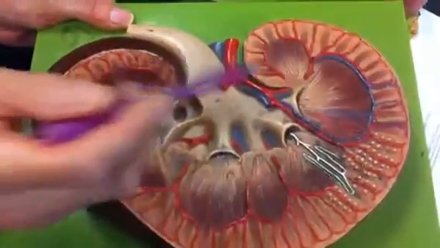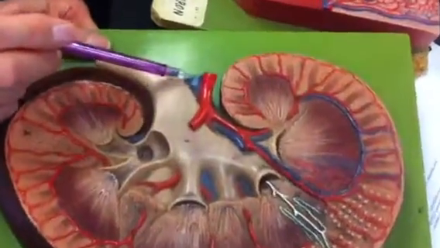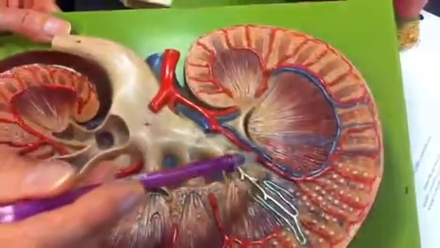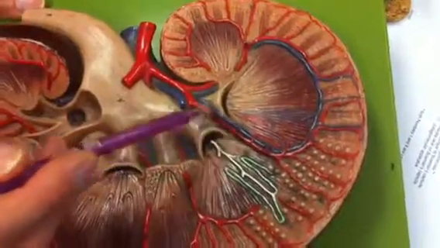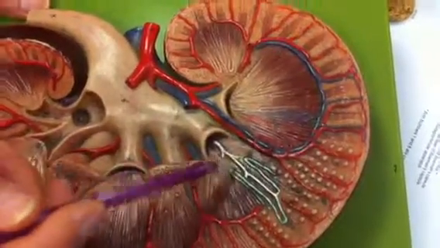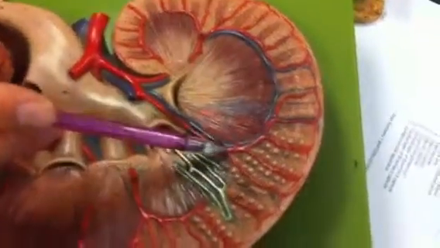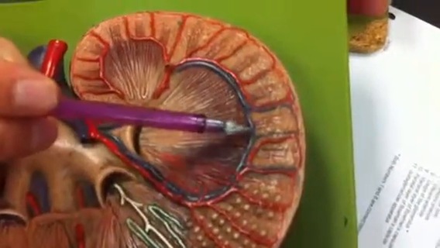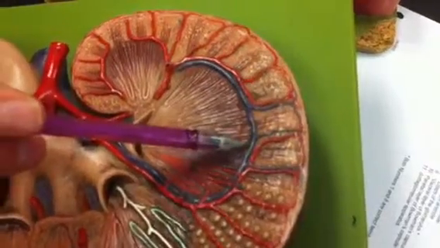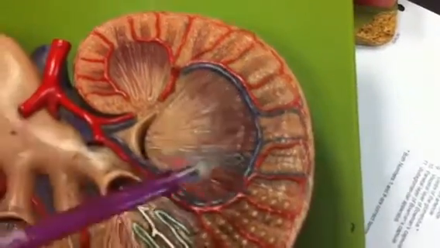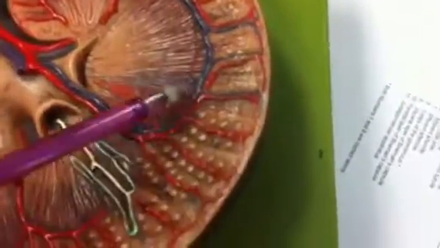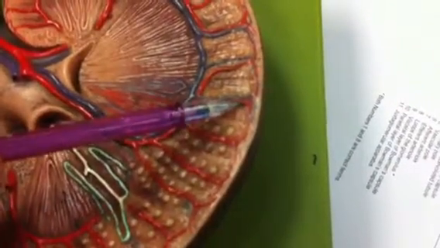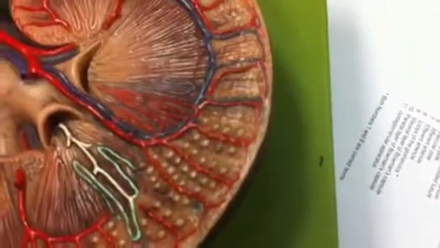Now for the blood vessels. This is renal artery, renal vein. The first branches are interlobar artery, interlobar vein. They're in the columns going between the pyramids. And then these arcing branches off the interlobar are called arcuate vein and artery. And then these smaller ones going up into the cortex from the arcuate are the interlobular artery and vein.